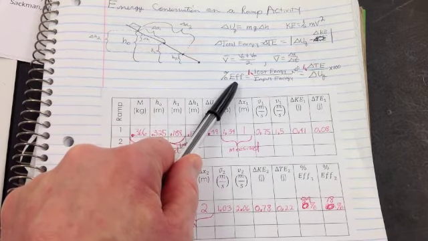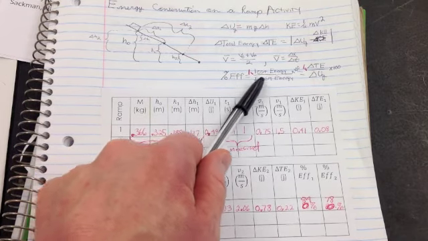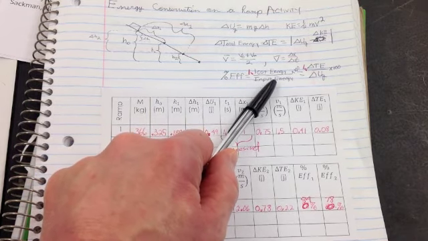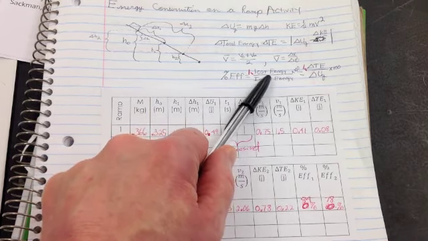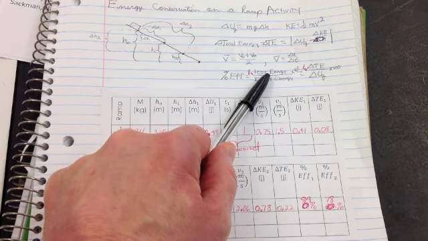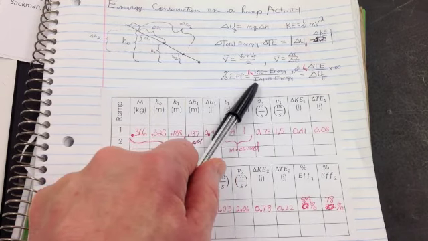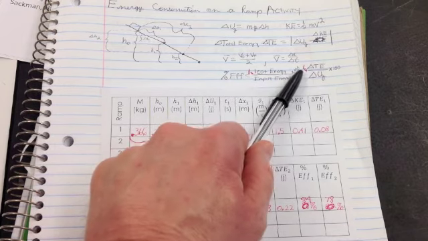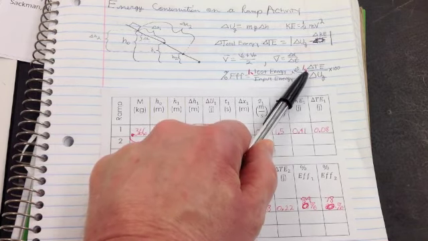The percentage of efficiency is 1 minus your lost energy over your input energy. So if I lose 20%, my efficiency would be 80%. I kind of forgot that and messed up, so I had to put the 1 minus in there.